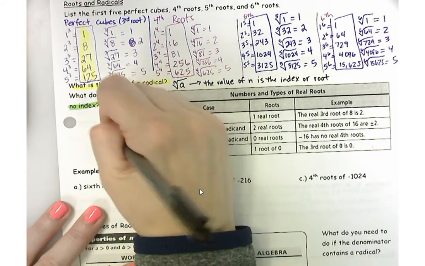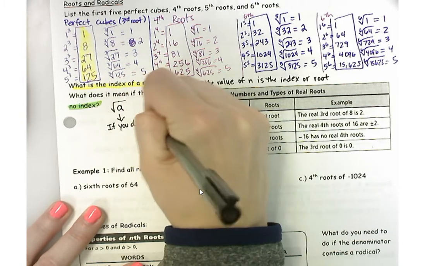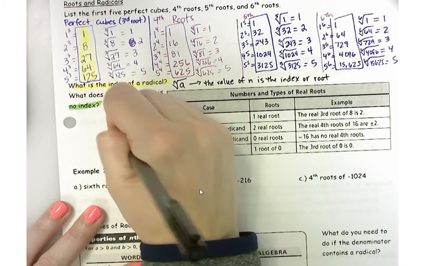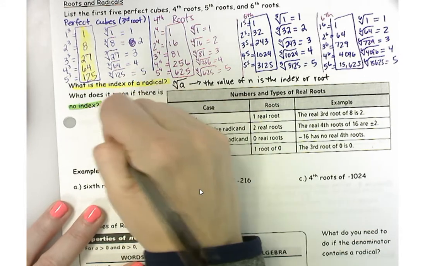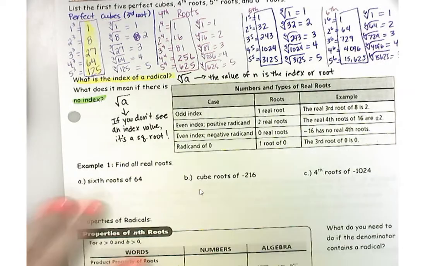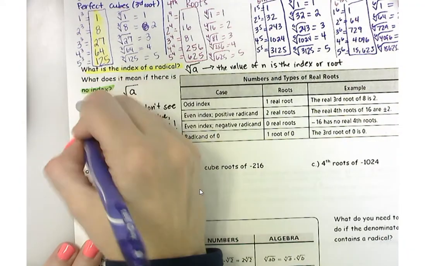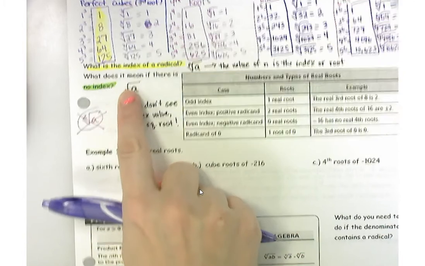The reason why we want to make a point to say that is I never want to see this. This is not proper form. You are not going to put the 2 there. Okay, it's an understood value that if you have a square root, you will not see the number 2. So you do have to write the square root like you have been. In this case, your n value would be 2.